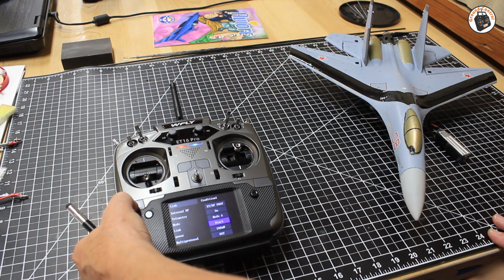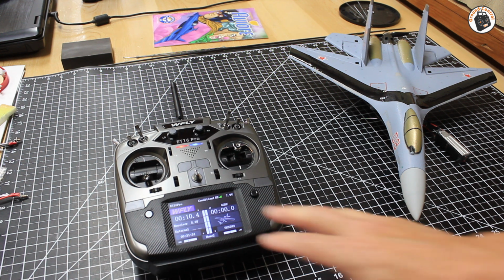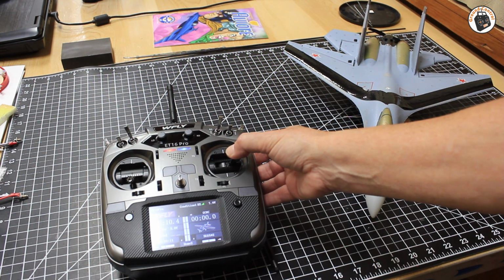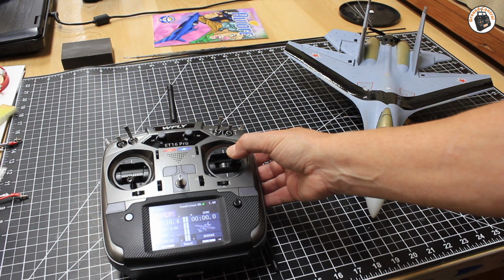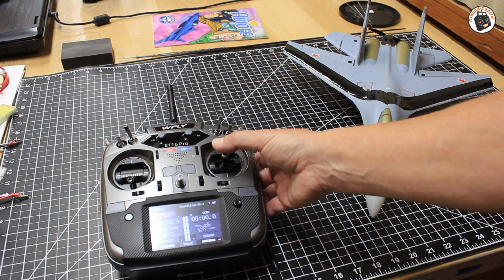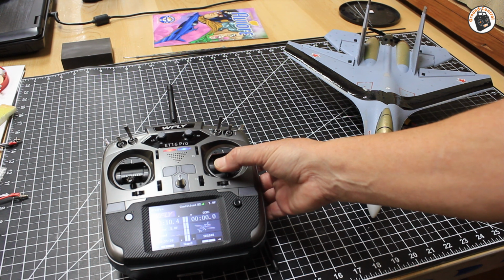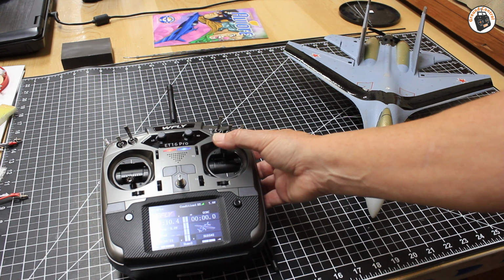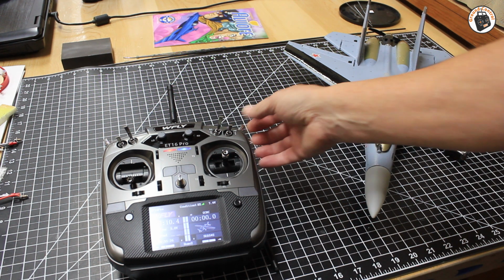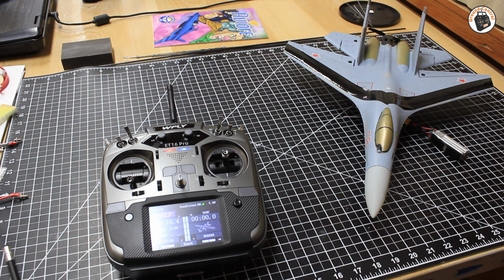Okay, so we'll go back to our main menu here, and it's showing full bars on our receiver because we're real close to it. All right, so if I give it right aileron, the right aileron comes up, left goes down. If I give it left aileron, left comes up, right goes down. If I give it up elevator, they're coming up in the proper direction. Down elevator, they're all going in the right direction. Okay, so I should be in fully stabilized mode.